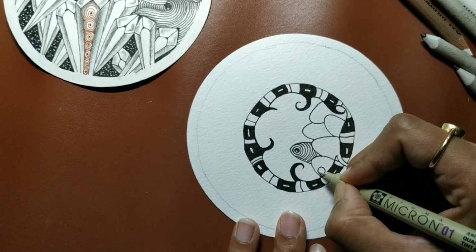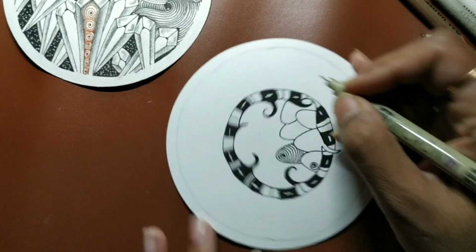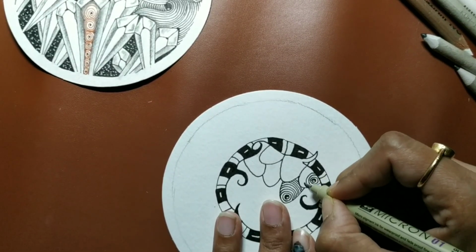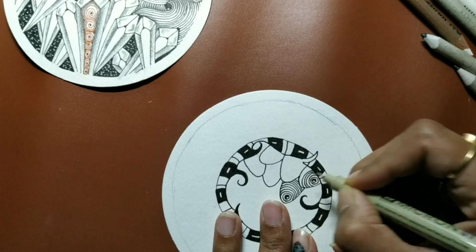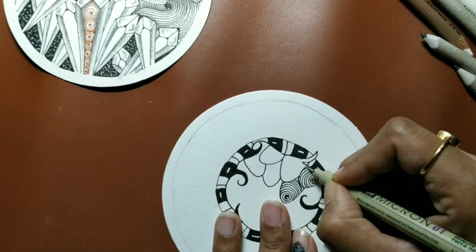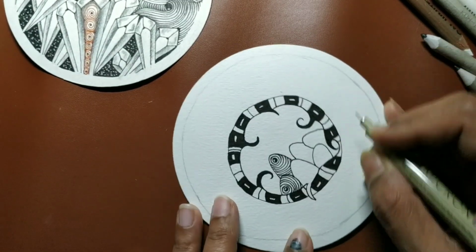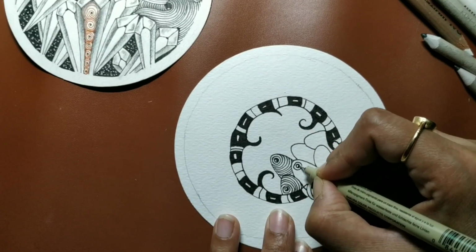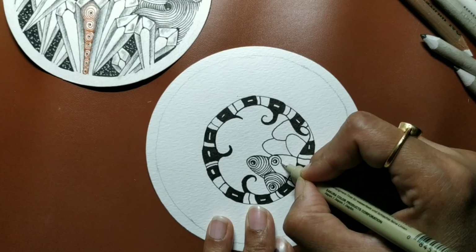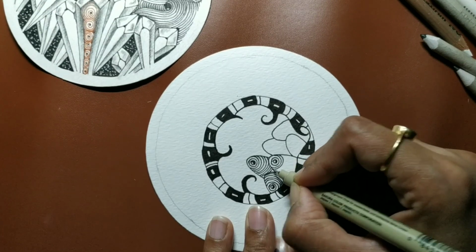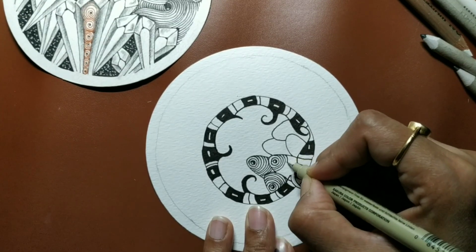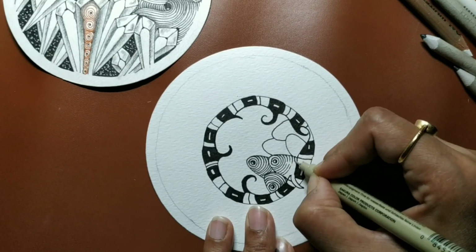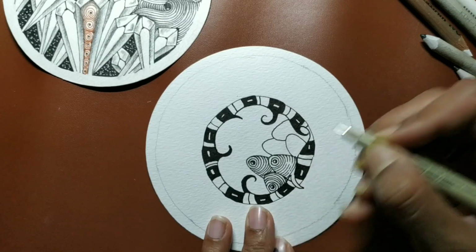Again, I'm going to place it here and then add auras. Just rotate your tile while you draw the auras in different directions. Make sure your hand is comfortable. Again, going to place it here. Start drawing the auras. You can also break the lines. Yeah, small little things that you can do to add to the look of the tangle. Add a highlight there.